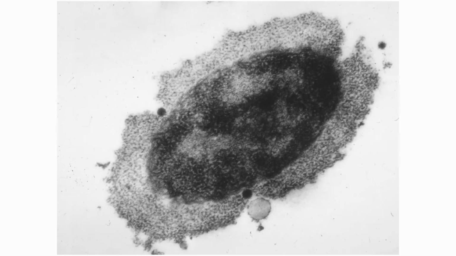So what you're looking at here is a bacterium with a very thick capsule. And bacterial capsules typically consist of polysaccharides, and these are very common in dental biofilms.